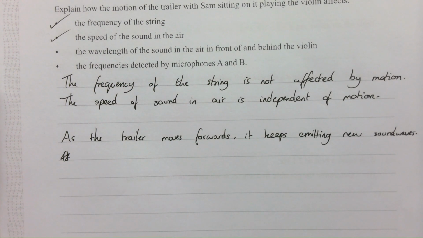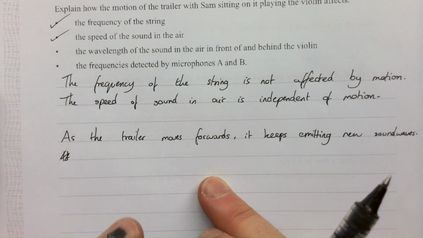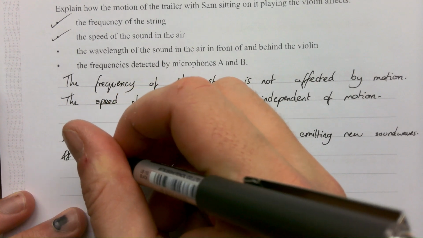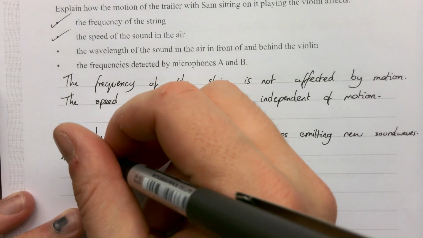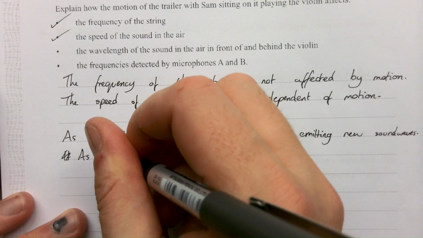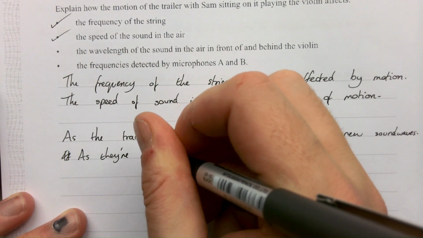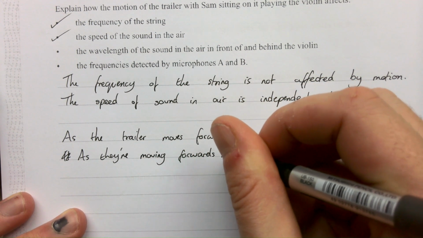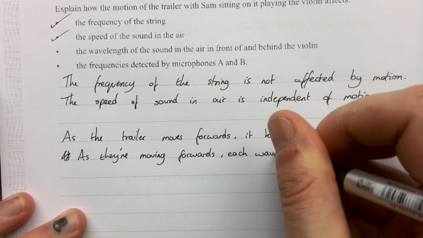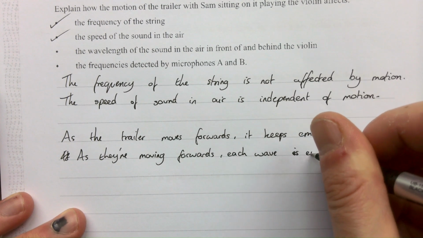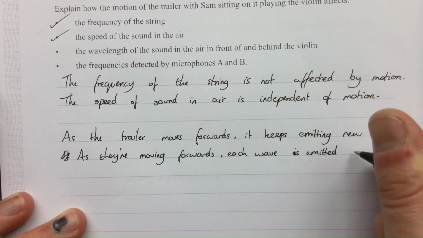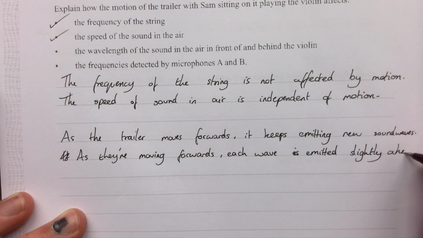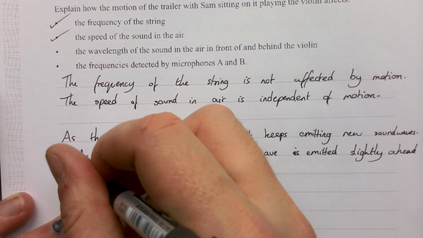Now, because we're just saying that as a nice general statement, because then we're going to describe why that's significant. So, as they're moving forwards, each wave is emitted slightly ahead of the last one.